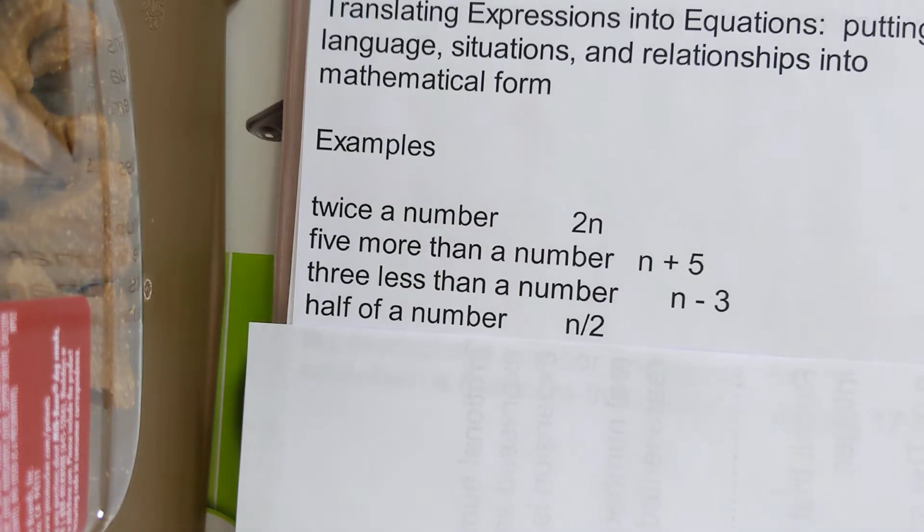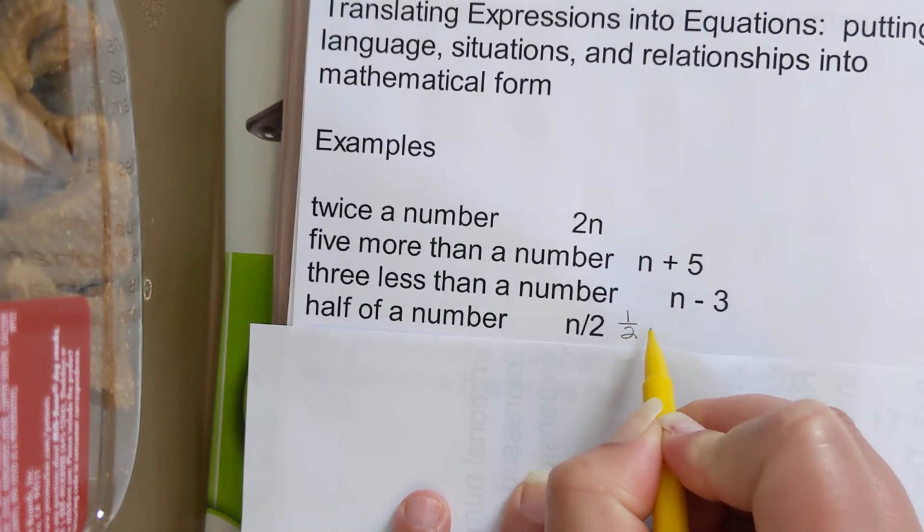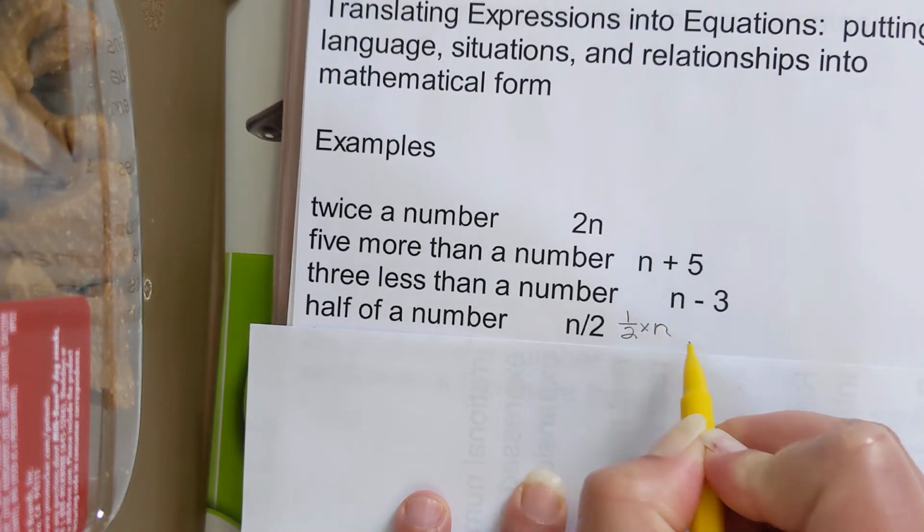Half of a number. Okay, when we talk about half of a number, well, what if I said, what is half of 10? You would tell me the answer is 5 because we took 10 and we divided it by 2 to find 5. So half of a number means that we take our number and we divide by 2. Another way that we could write that would be to take 1/2 times that number.